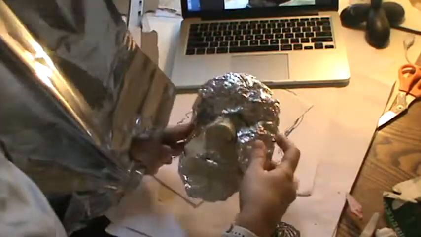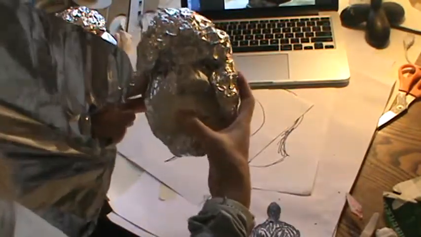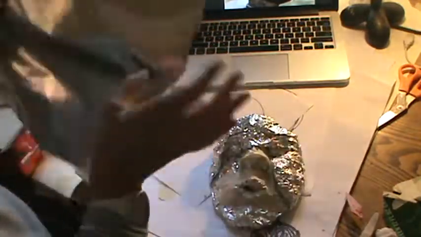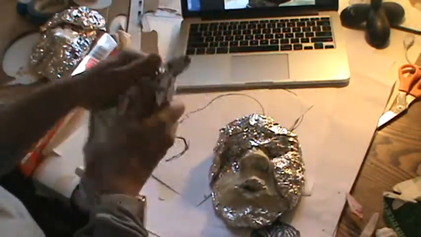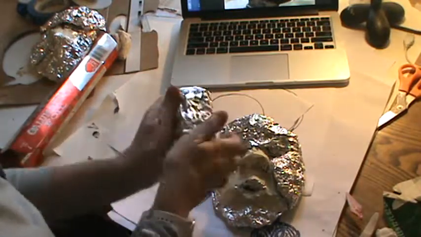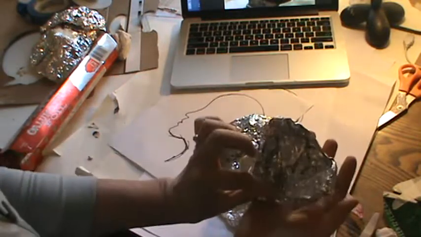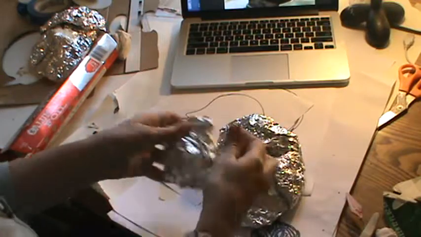So see the difference already between here and here? It's starting to actually create the illusion of the shape of a face. And I just kind of smashed it into like a ball kind of thing.